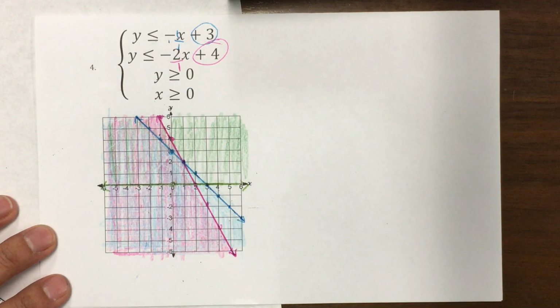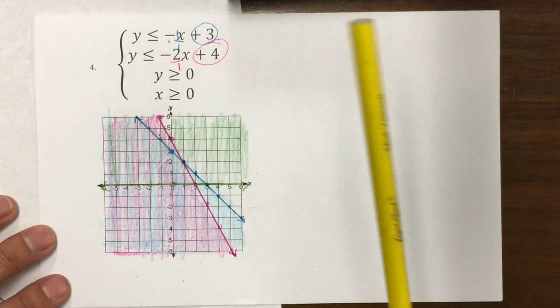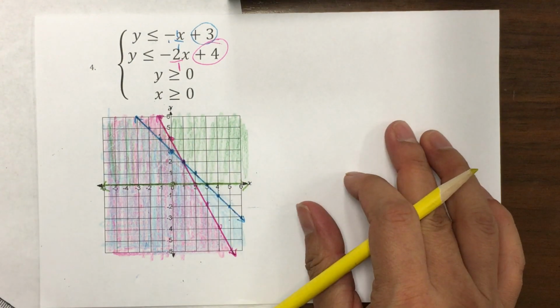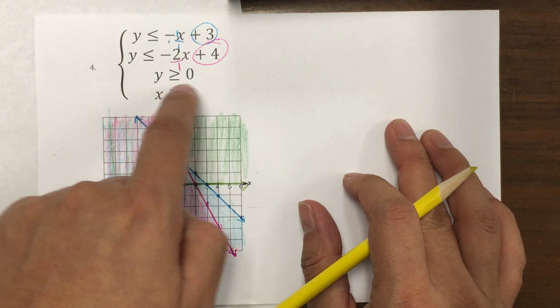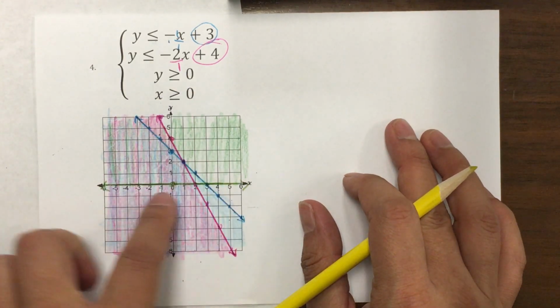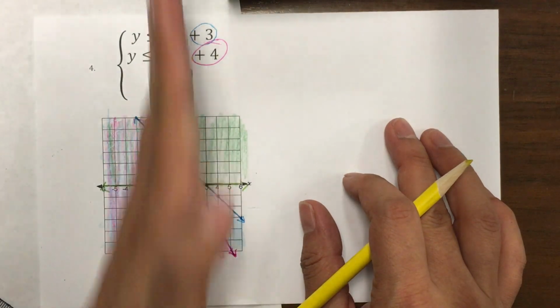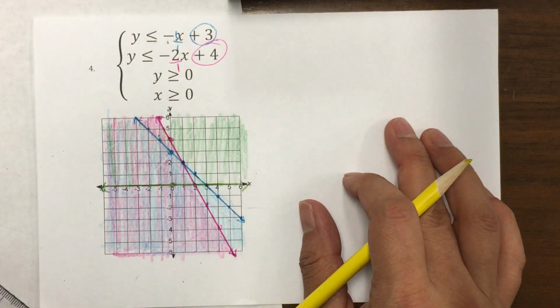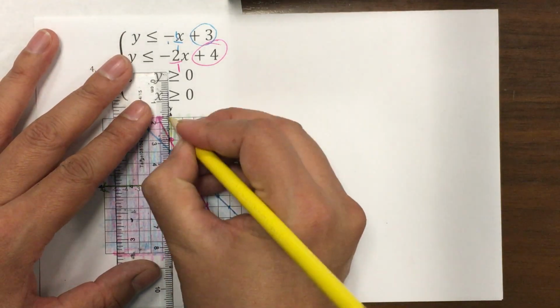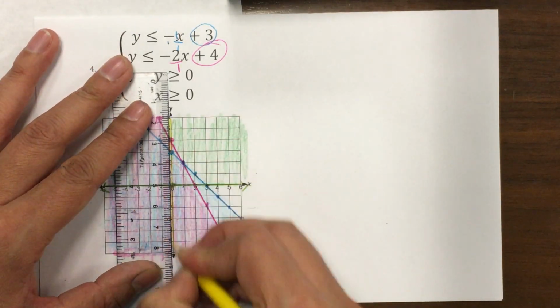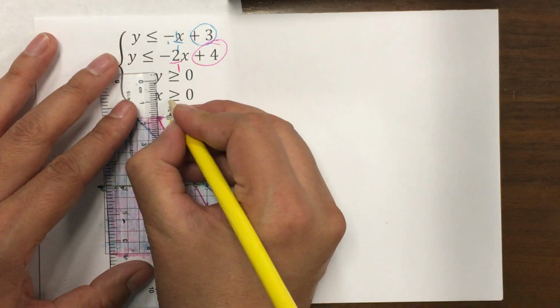Now, I'm gonna use yellow, and it says to slice x at 0. So this is my x-axis. I'm gonna slice it. I'm gonna cut it at 0. Okay, and so it's right here. Again, it's solid because it has the equal sign.